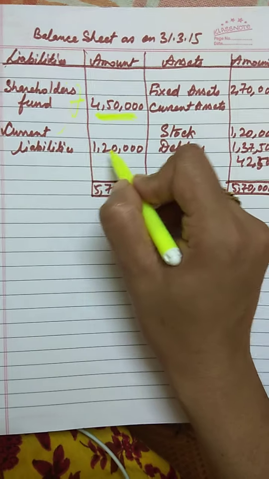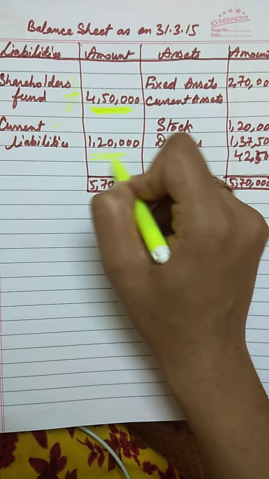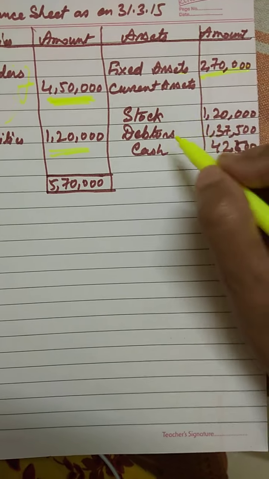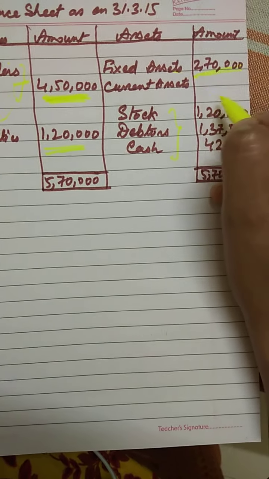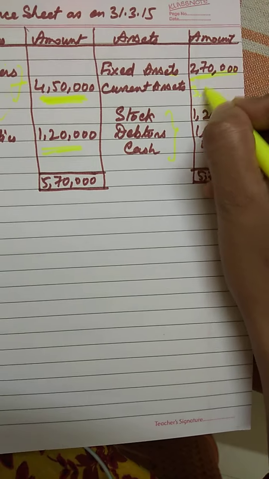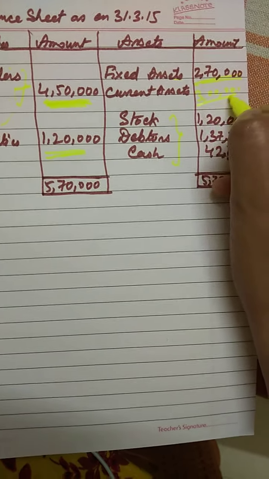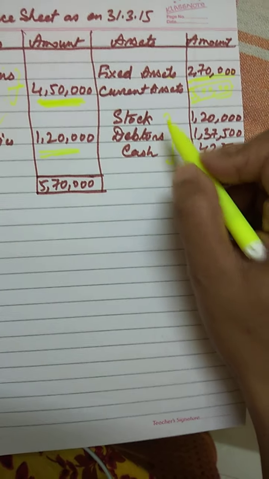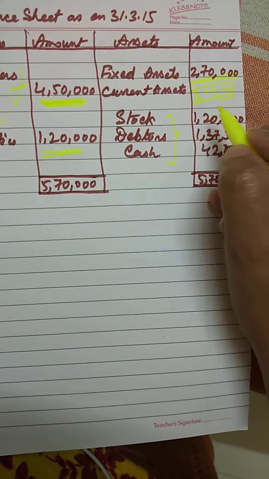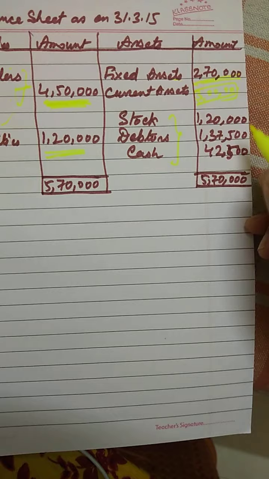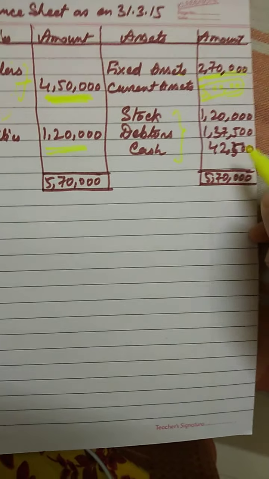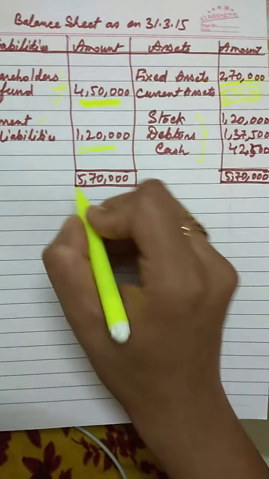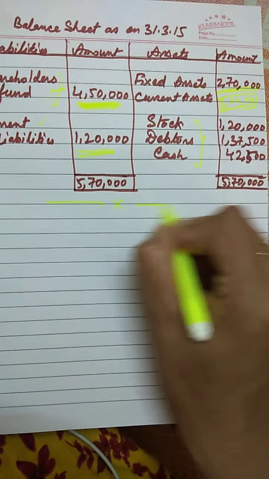Similarly, current liabilities also we have found out. So we are writing 1,20,000. Then fixed asset we have found out as 2,70,000. Current asset, 3 items we have found. Total current asset was, if you remember, 3 lakh, right? So this stock, debtors and cash should match with this 3 lakh. The total of these 3 should match with 3 lakh. So it is matching. Okay, you can calculate later on, and this is how we can see that both the sides are tallying. That's why our sum is done.